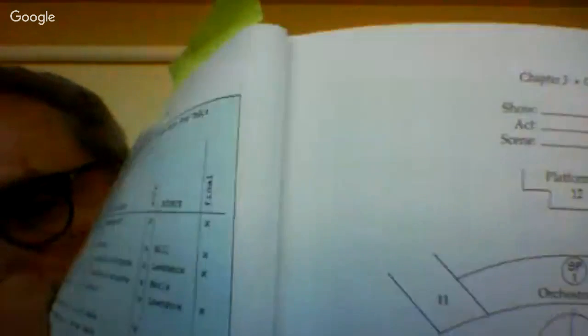And you can see the diagram of that. Here's the diagram of areas for a play, but the same thing would apply for a dance piece.